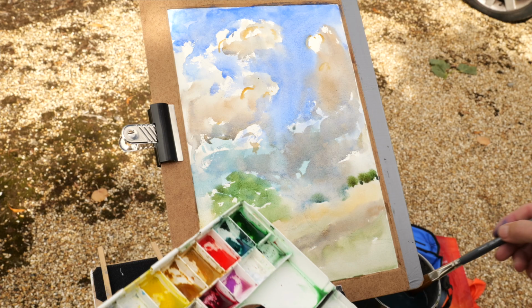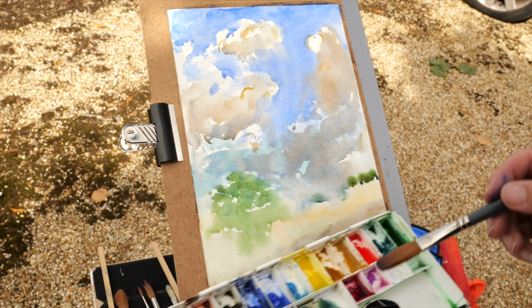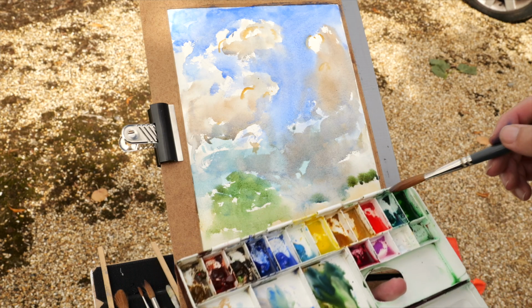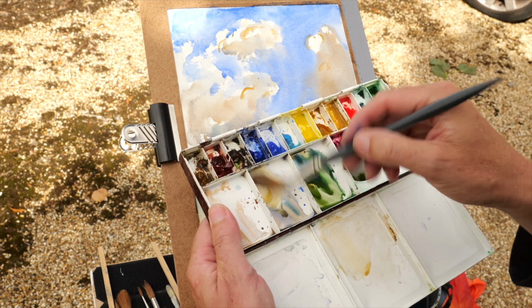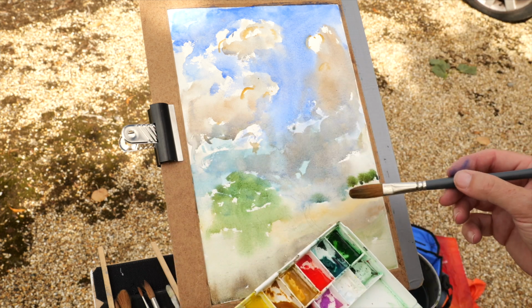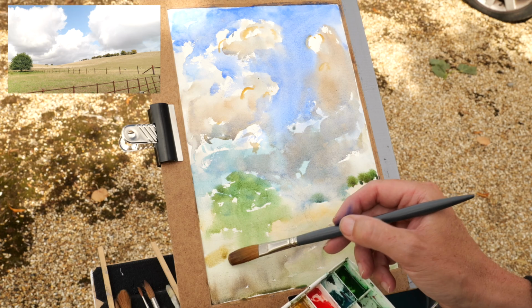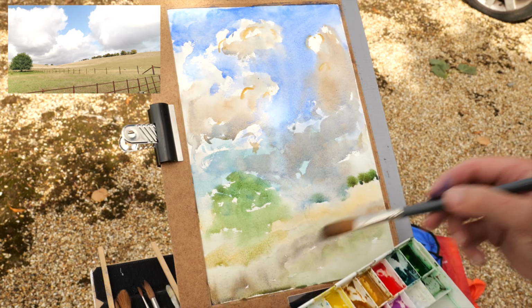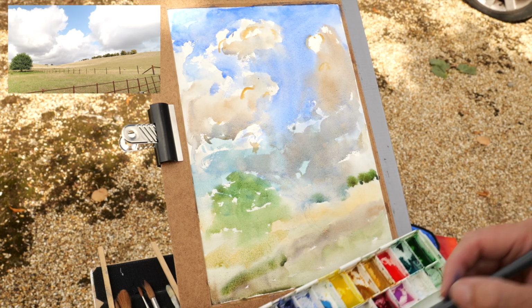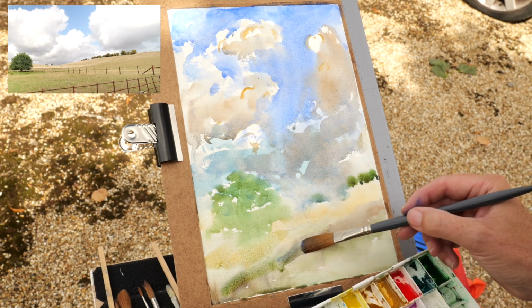Back to my big brush, and let's see whether we can get the fields in a bit better. A bit of yellow ochre again. Quite light, those fields. Maybe I'll keep them that shade. Make sure I get this. Change the colour to the blue.